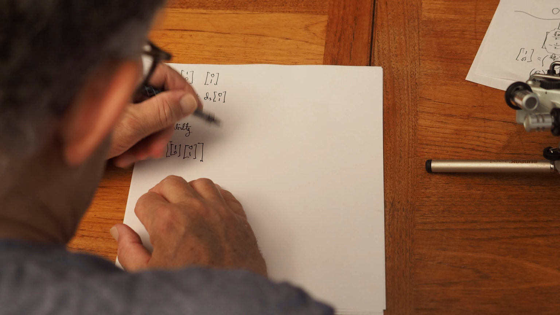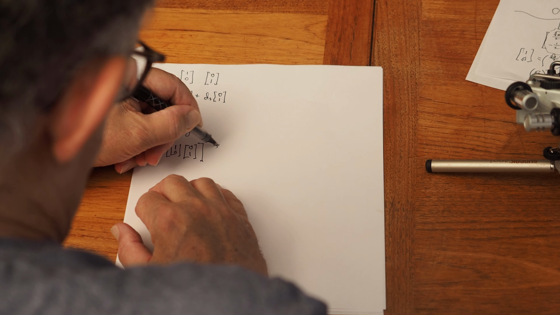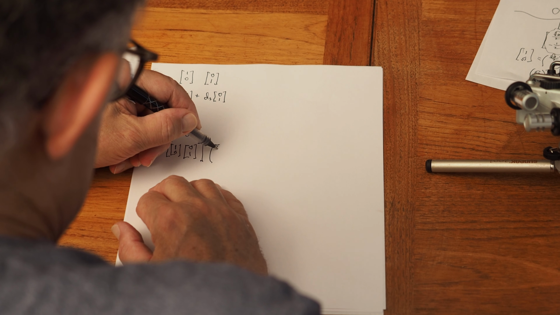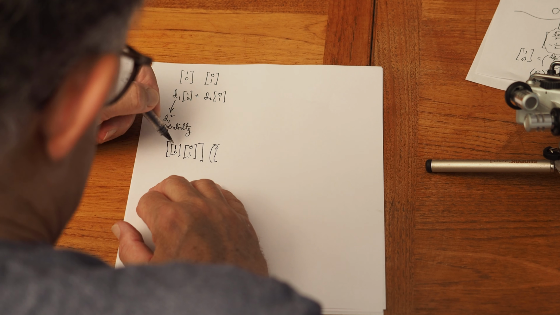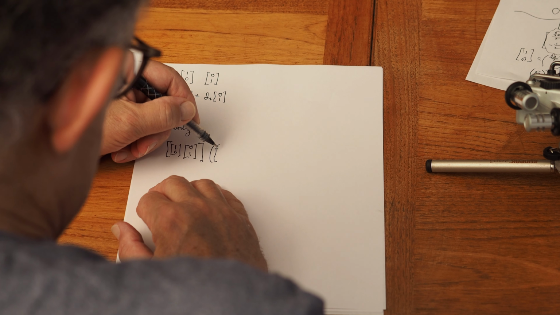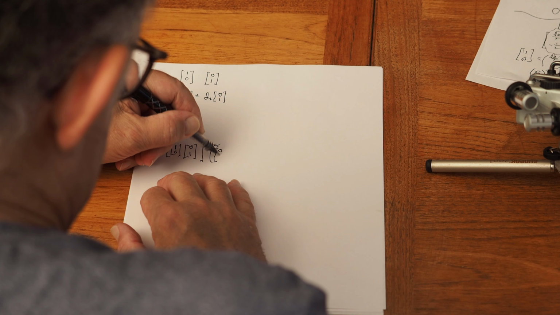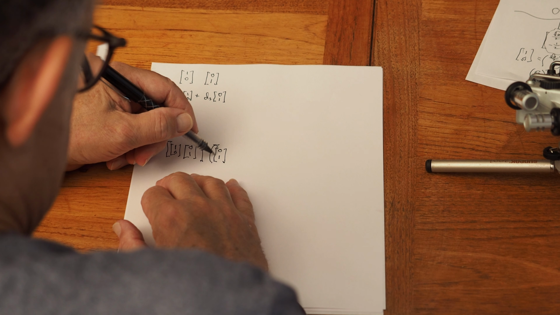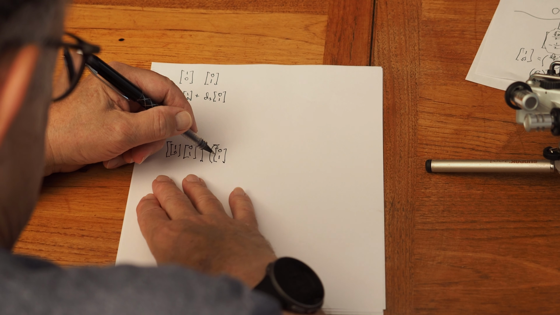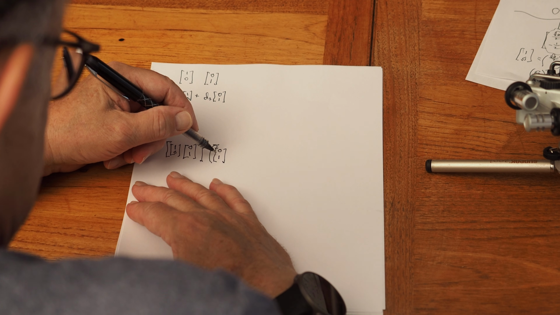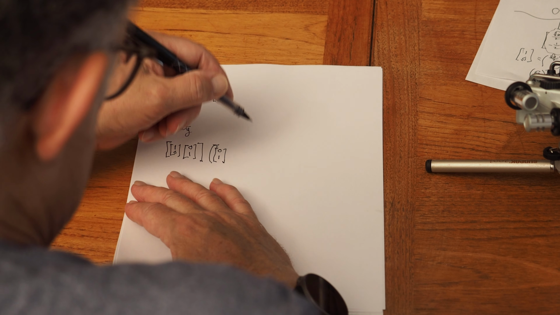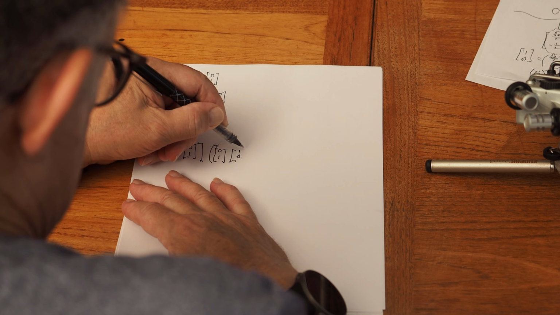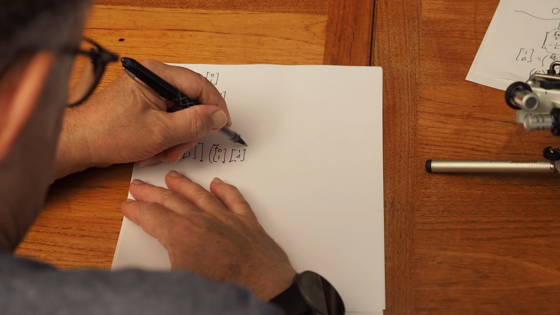And if we want a filter that transmits all horizontal light, then the first vector is 0, 1 to indicate that the transmitted type of light is a horizontal type, and the absorbed type is a vertical one, so the second vector is 1, 0.